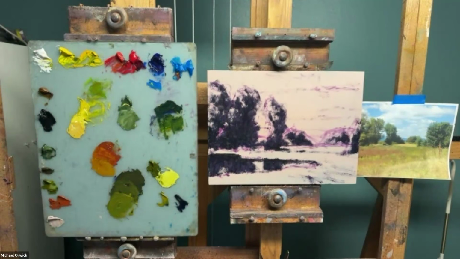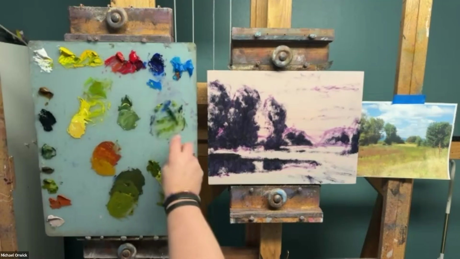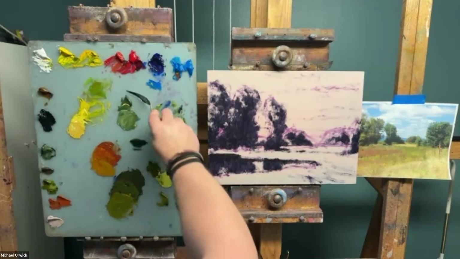Oh, I need some sky color here. Let's move this pile of paint and give us some room for sky colors.